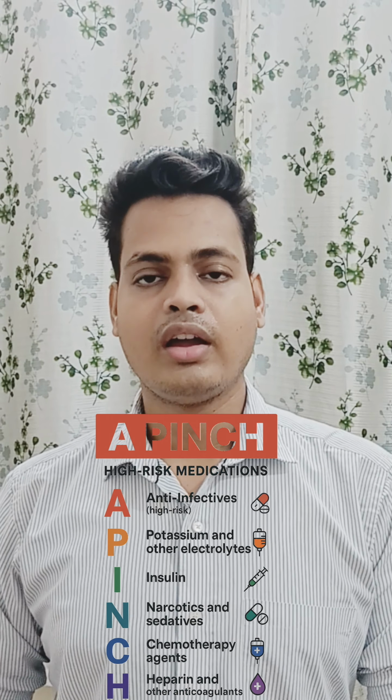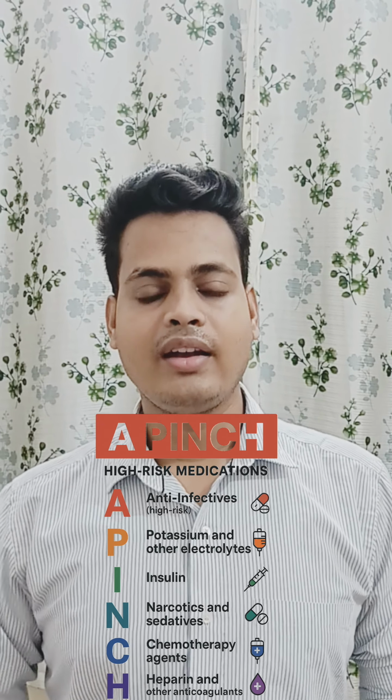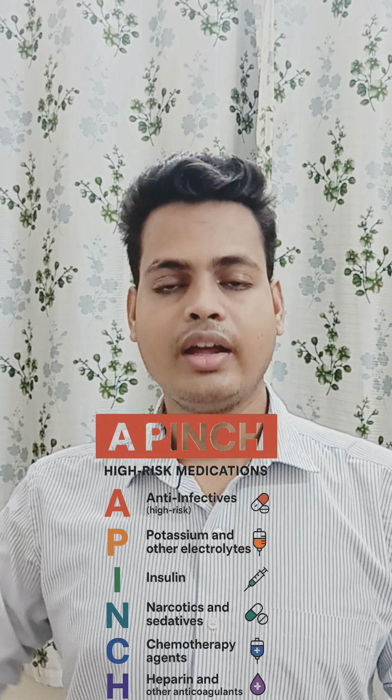Then H stands for heparin, warfarin, and enoxaparin. These are anticoagulants, and also some anticoagulants or blood thinners in tablet form like ecosprin, Propitok. These are the medication which have a high risk of causing adverse reactions or even death in some cases if used incorrectly.